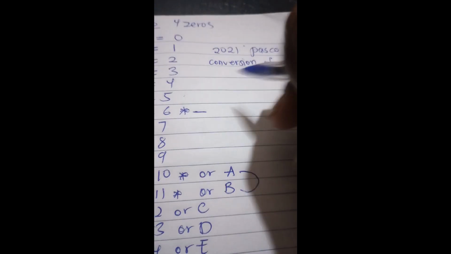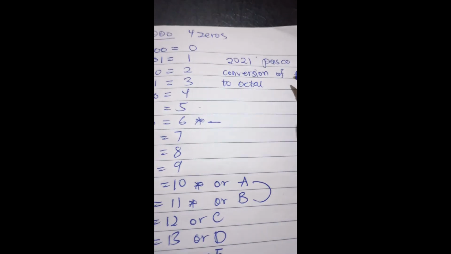So the 2021 past question on conversions: AB116, I think. Hope you remember that. AB116, base 16. And we were to convert that to octal, which is base 8. So hexadecimal to octal. We will see how we can go about that. It is not that difficult, it is easy. From hexadecimal to the octal system, or base 8, is easy.